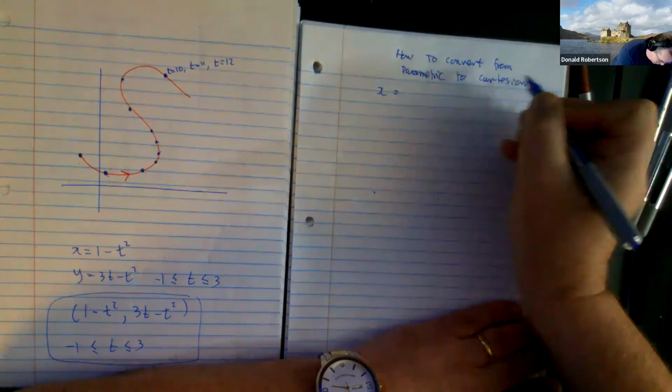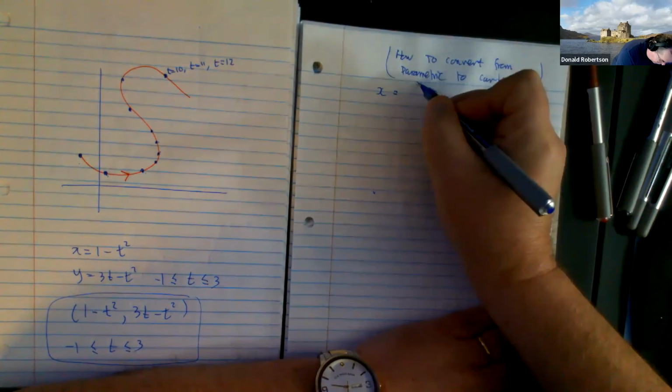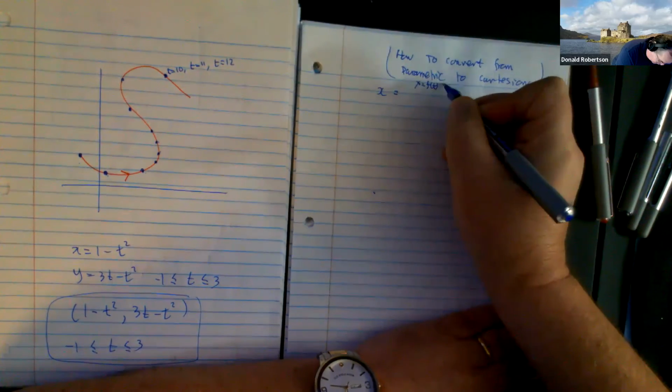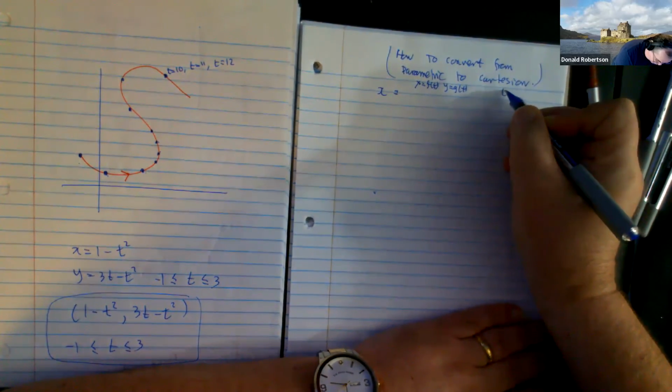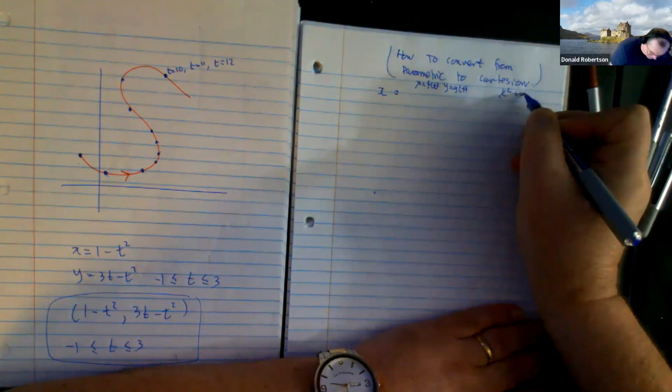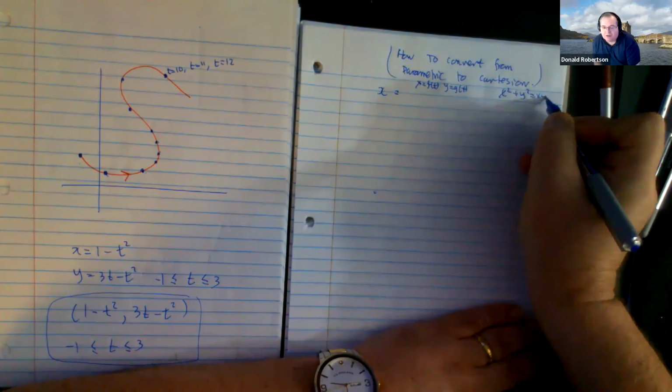So parametric means the x's and the y's are functions of t, and Cartesian means things like x, y squared equals xy, right? Things that use x's and y's.